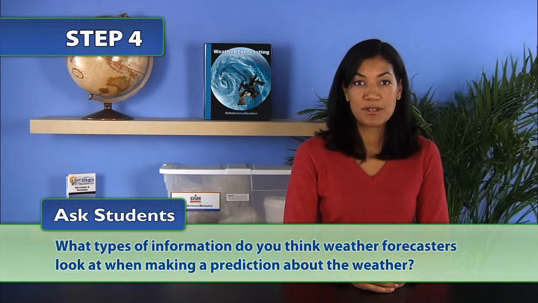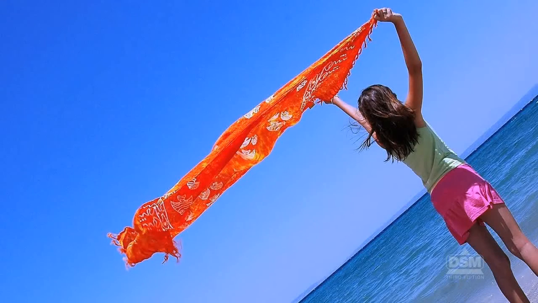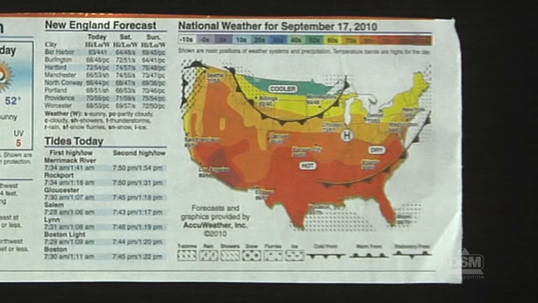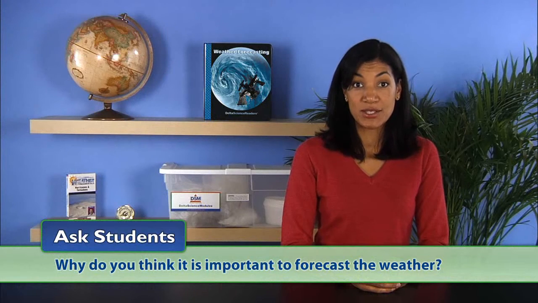Next, ask what types of information do you think weather forecasters look at when making a prediction about the weather? Students may remember what types of weather information are given on television and radio broadcasts, such as whether it's raining, snowing, windy, or cloudy outside. Explain that in the upcoming activities, they will observe clouds and wind, measure and record temperature, precipitation, and air pressure, and learn to interpret weather map data. They will also look for patterns in these data and make predictions about upcoming weather conditions based on their observations, just as meteorologists do.